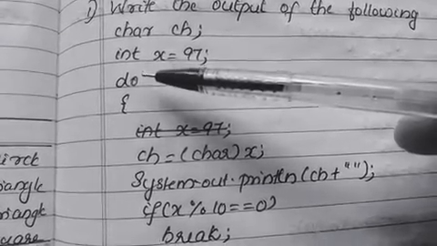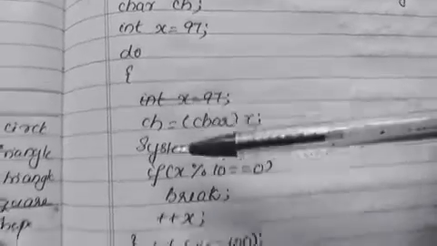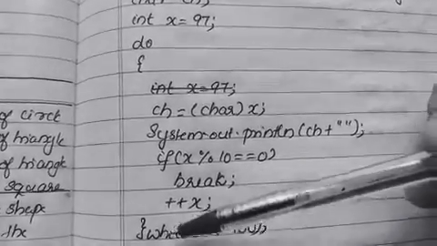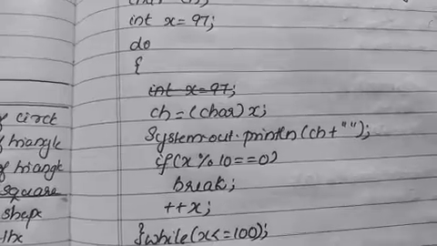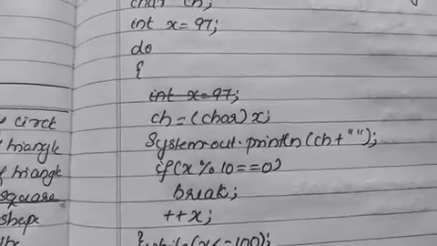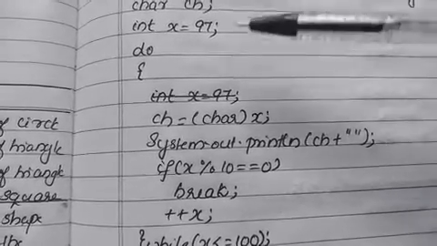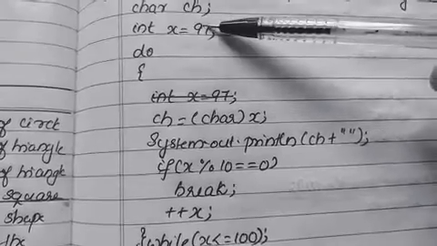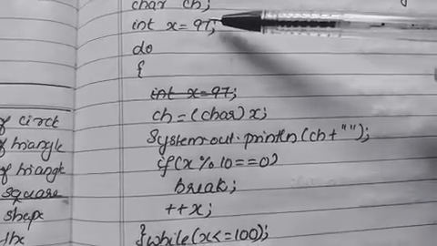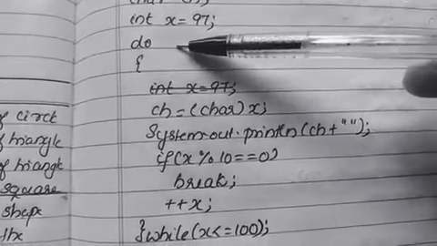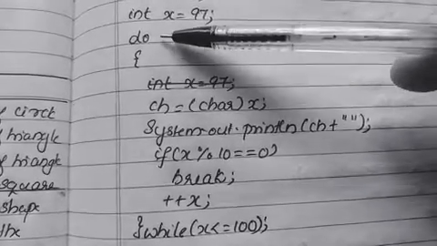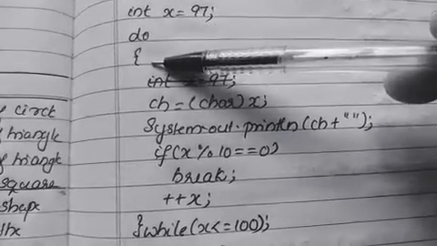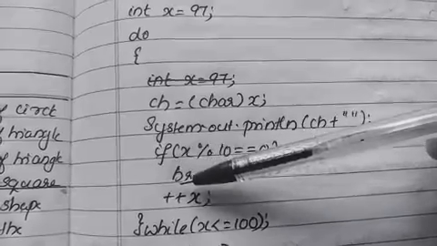In the next line, do while. So here we have used the do while loop. As you all know, do while is an exit control loop where the initialization happens before the block of code, and after that we have the do. Do is a keyword, then open brace, then the set of code.